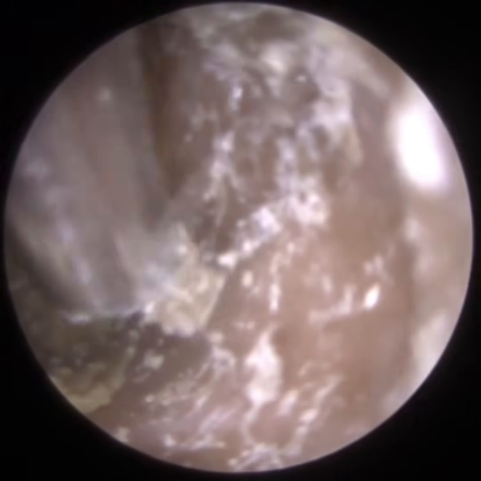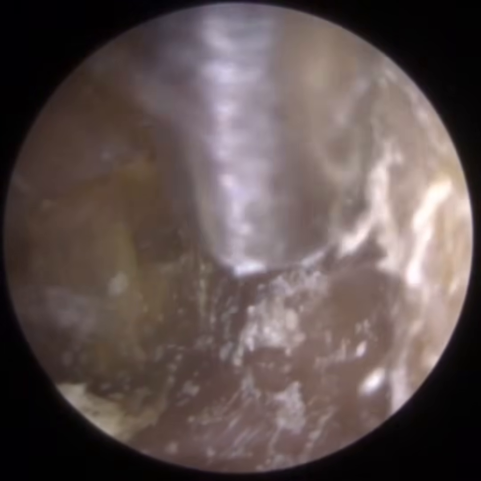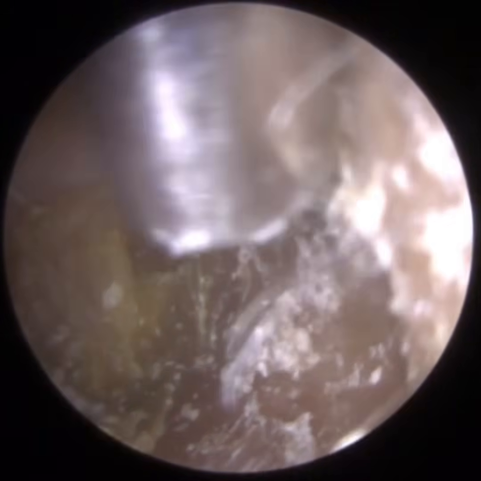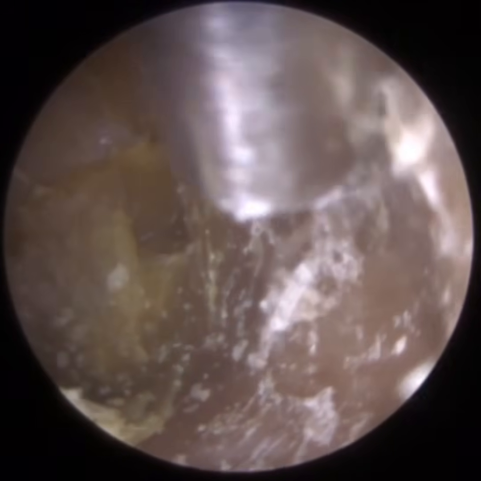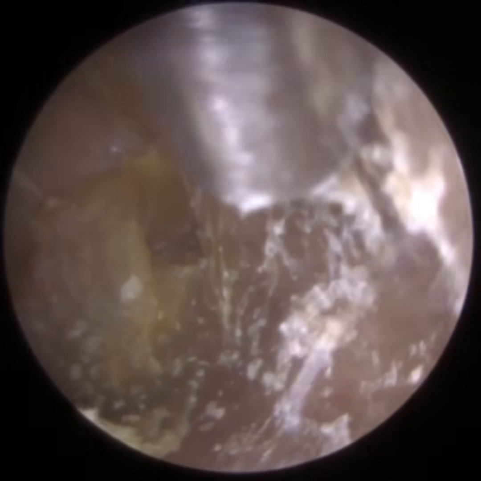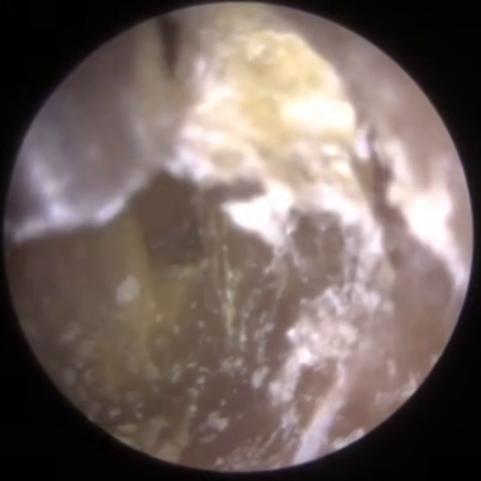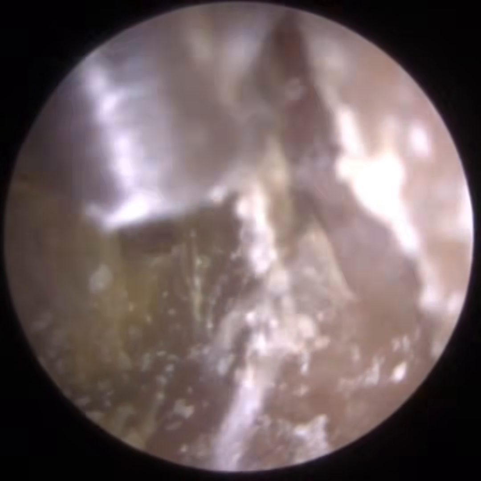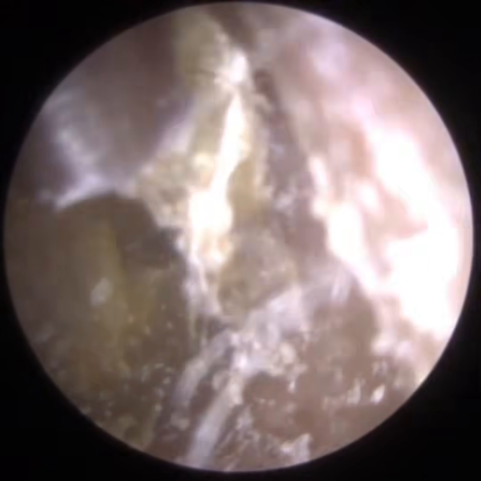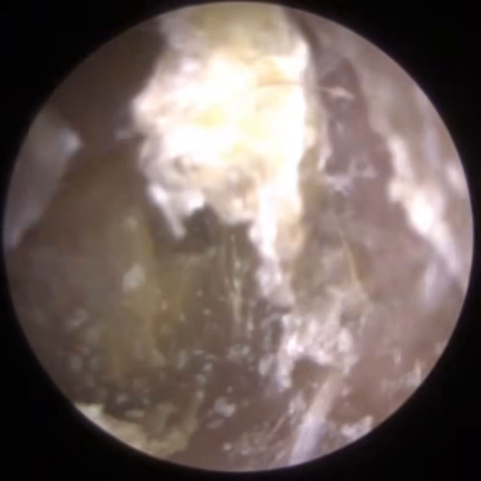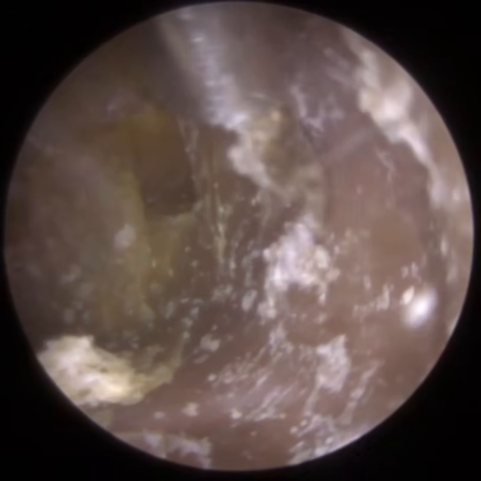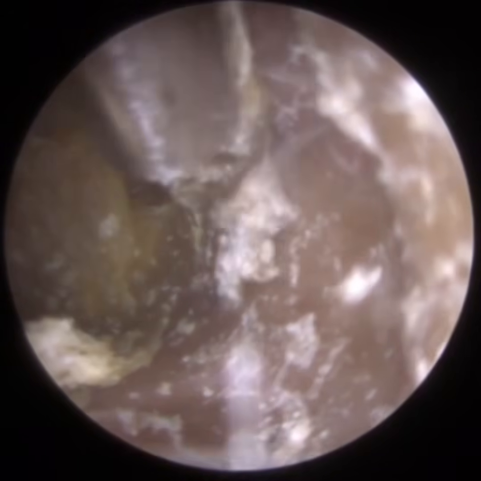So I'm just using the suction probe, trying to lift this off the canal wall. This crusted skin has adhered itself all the way around the patient's ear canal and also on the eardrum. In a moment, after I remove it, you'll see the shape of it. It's taken the shape of the patient's ear canal. It is quite tricky because it's really hardened and crusted, and I'm going to revert to forceps in a moment.